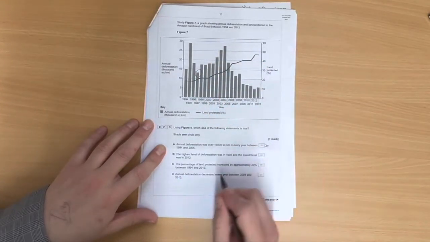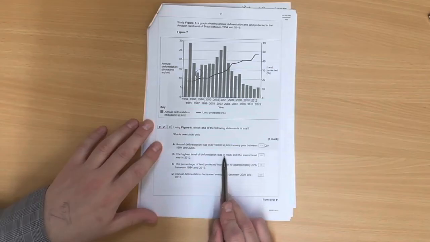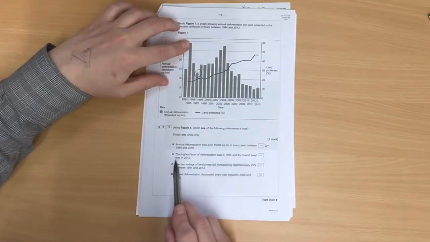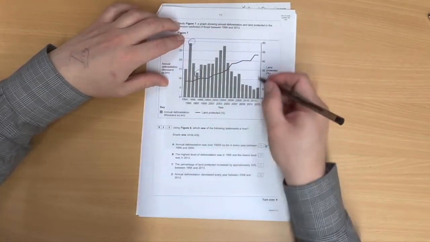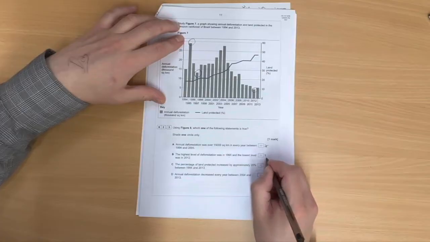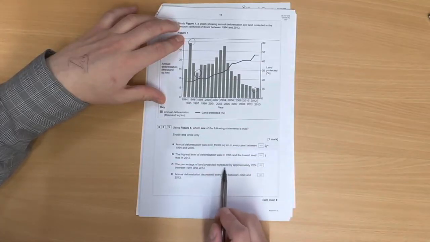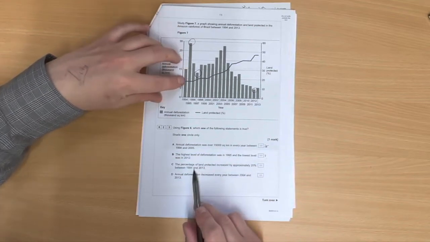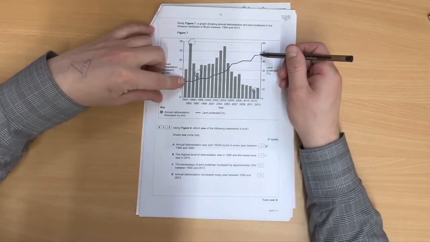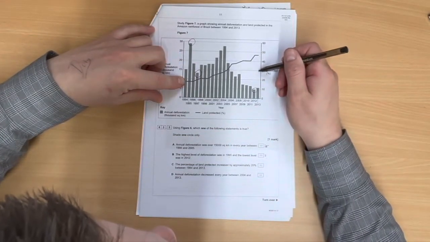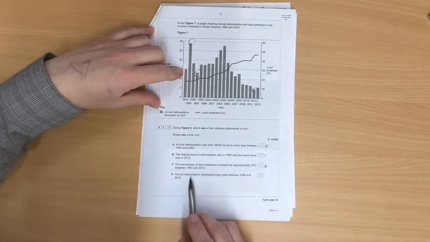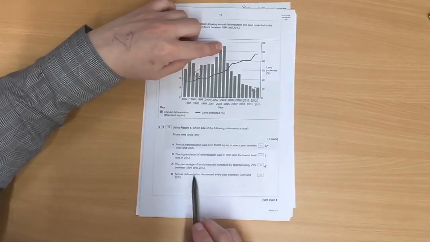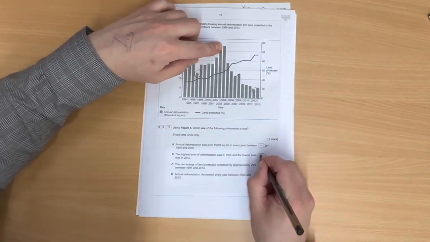Now, the highest level of deforestation was in 1995 and the lowest level was in 2012. Highest, lowest, I think it's that. The percentage of land protected increased by approximately 20% between 1994 and 2013. 1020, no, it's more, that's wrong. Annual deforestation decreased every year between 2004 and 2013. Well, no, it went up there, so it's that one.